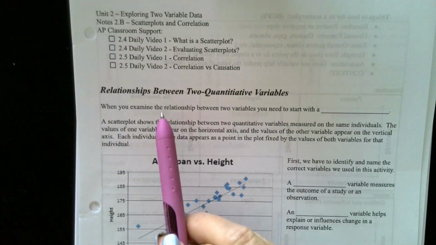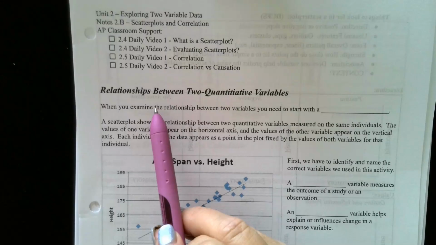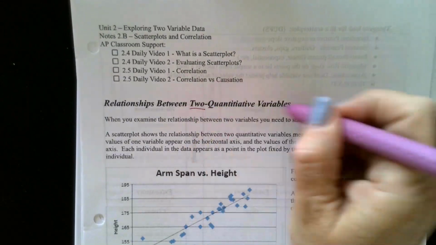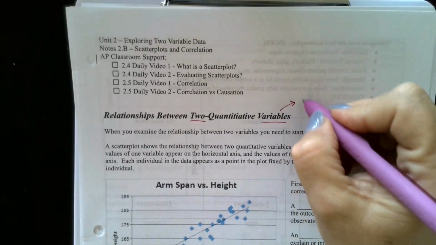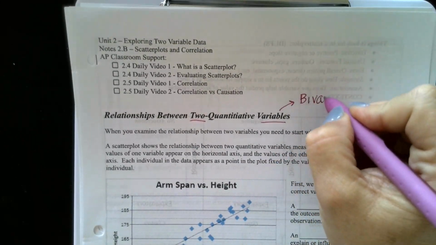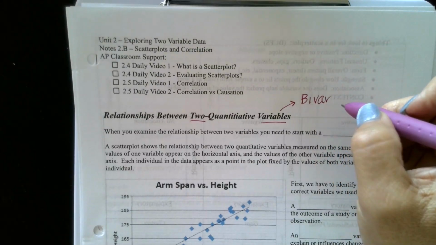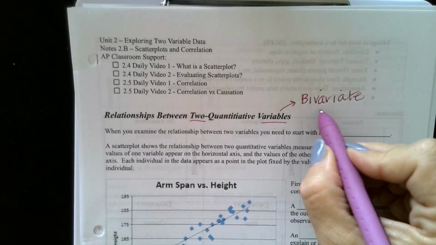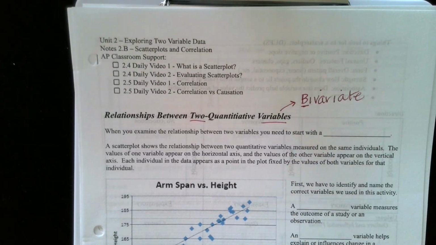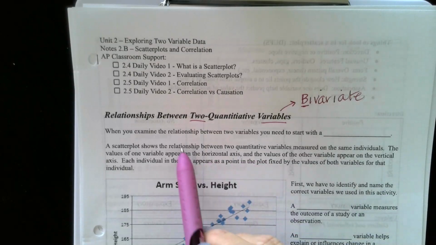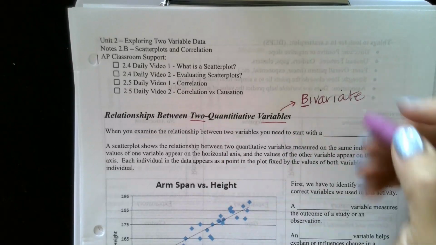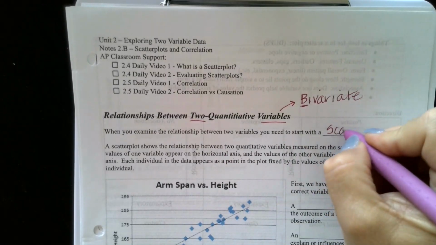It says when we want to evaluate the relationship between two quantitative variables. Remember, when we have two variables, we also say that this is bivariate data. I don't know how to spell that. Bivariate data. And this just means we have two variables that we're looking at. So when we look at this graphically with quantitative data, we are going to start with a scatter plot.